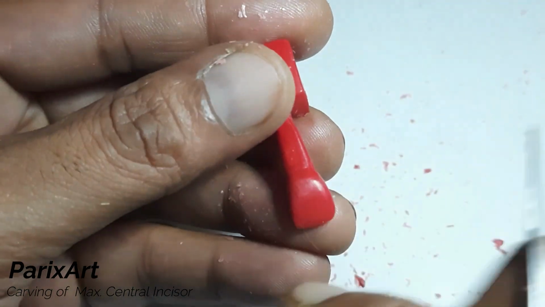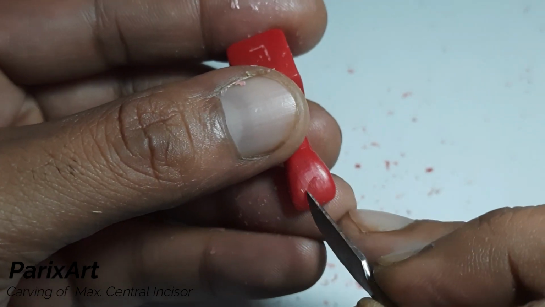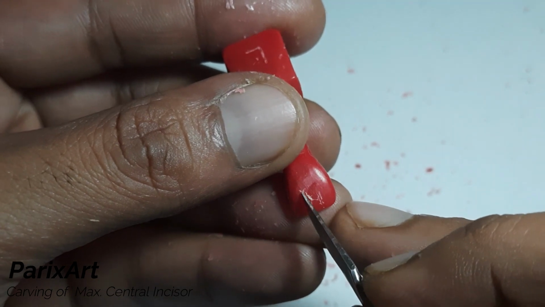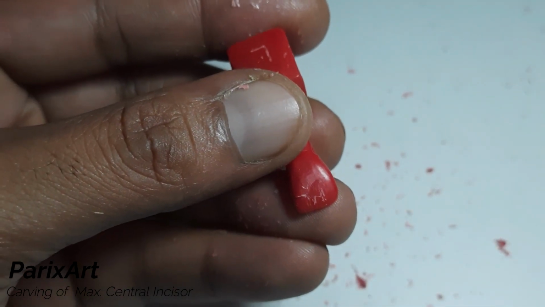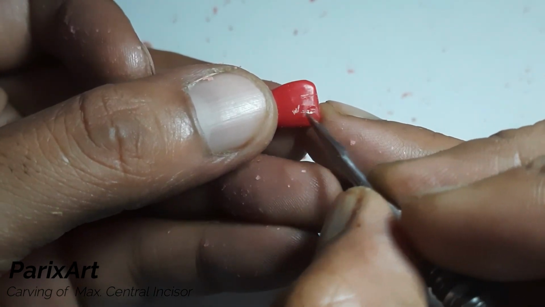We'll add some details to get the appearance of lobes. Make two V-shaped notches. You can use a thinner carver for the same. Smoothen these notches now.